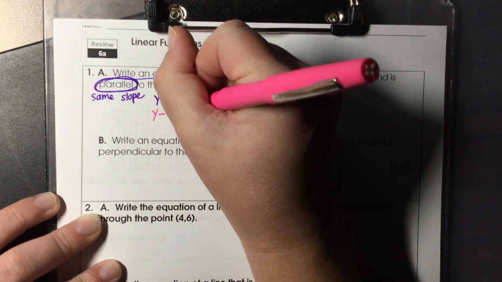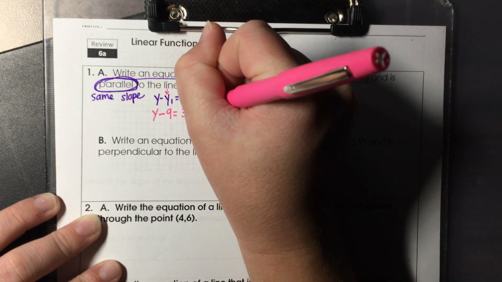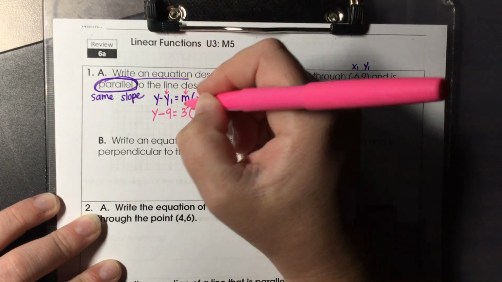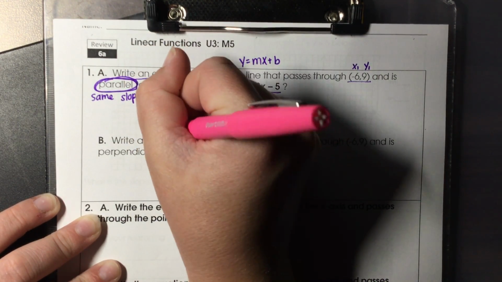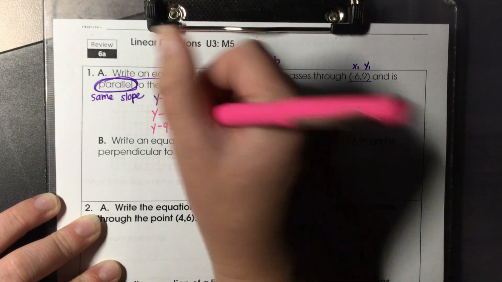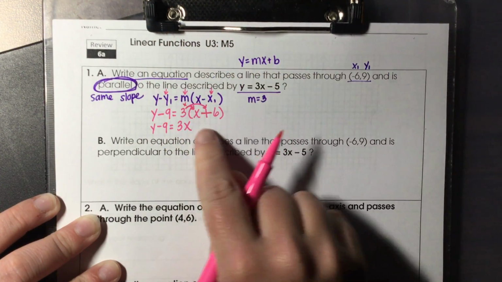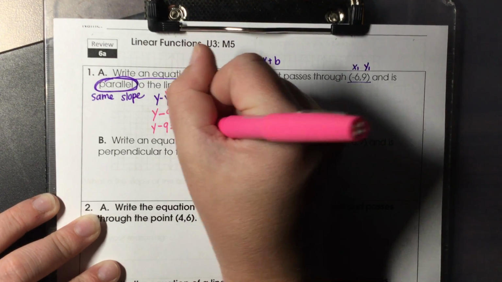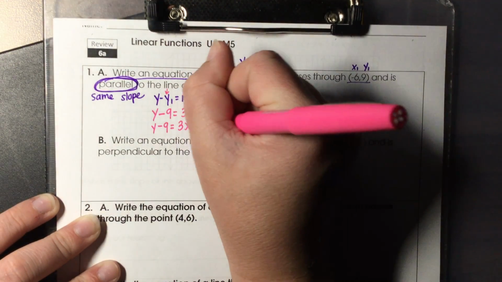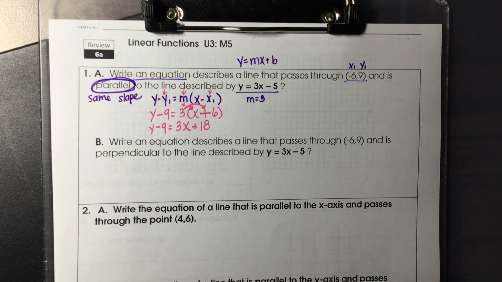Now I've got to distribute this 3. Okay, I've got those parentheses there, so I have to distribute, and I draw my little multiplication symbol. So I still have y minus 9 equals, I have 3 times x, which gives me 3x, and then I have 3 times 6, which gives me a positive 18 there, okay?